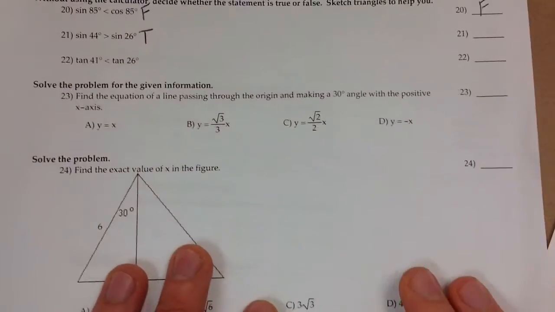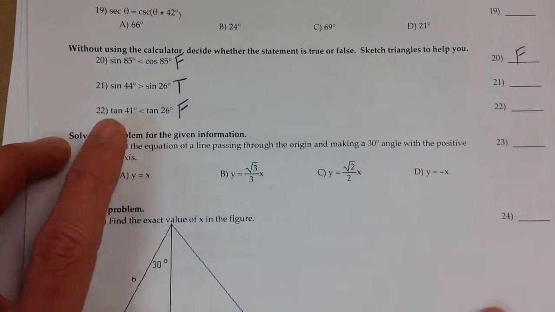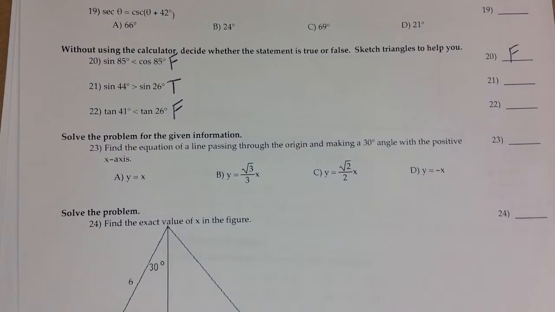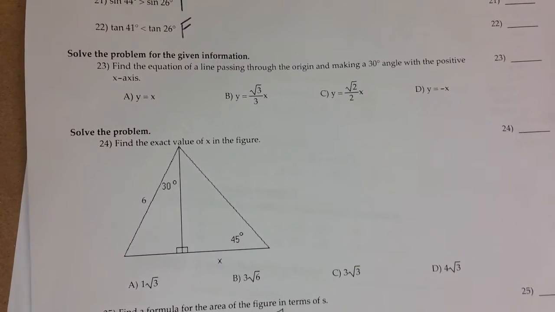So we got, this is false. Okay. Next, number 23. Find the equation of a line passing through the origin and making a 30-degree angle with the positive x-axis. You got it.